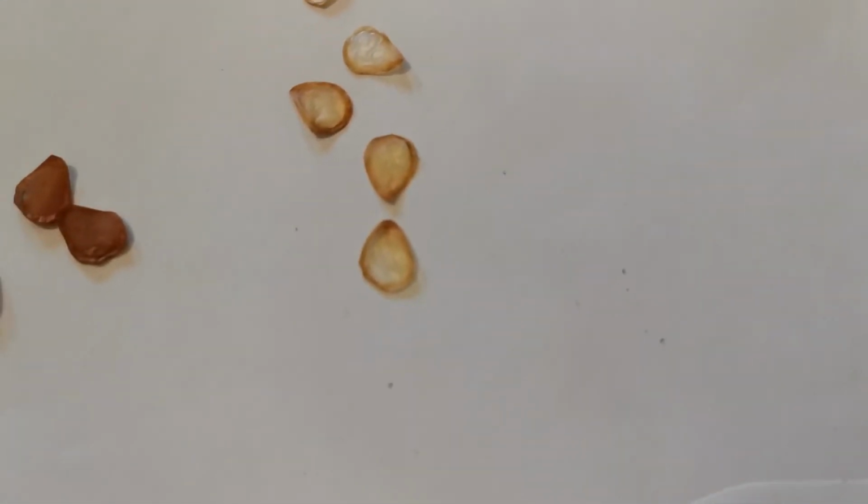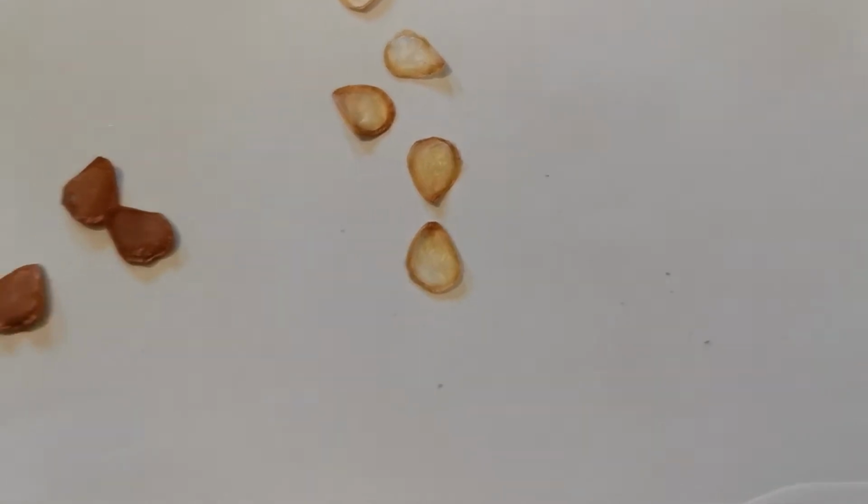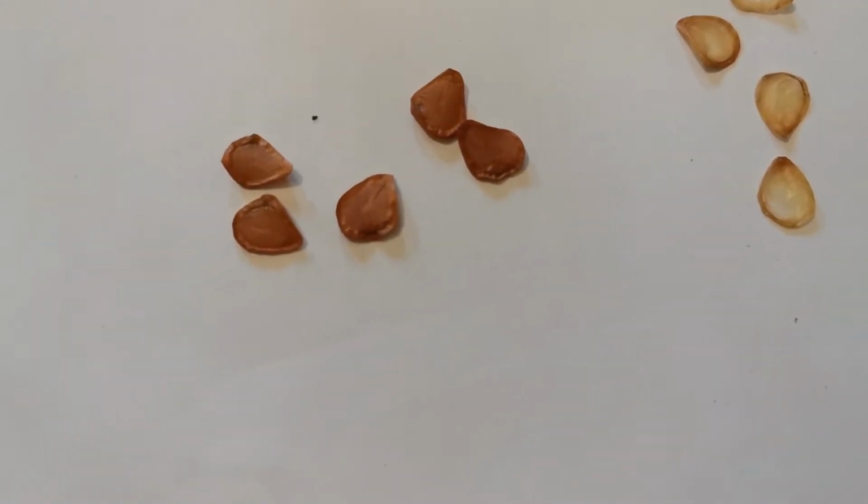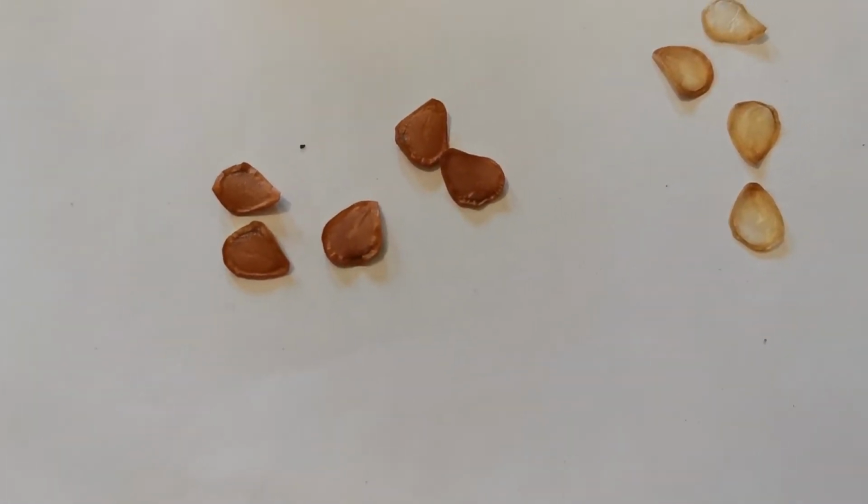Probably it's so useless that not even my camera wants to focus on it. I think it's better to actually put it on paper, so we'll try to focus here. Well, even on paper you can see that it's completely transparent. It lacks the straight line that instead characterizes the viable seeds.